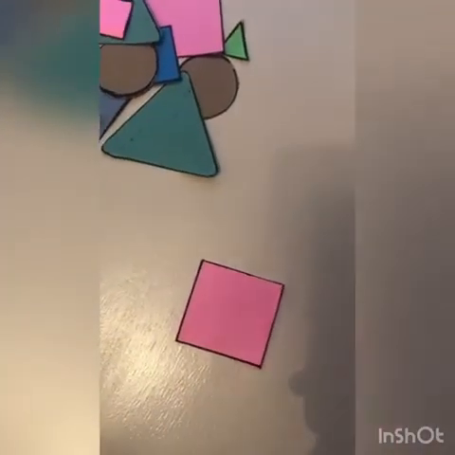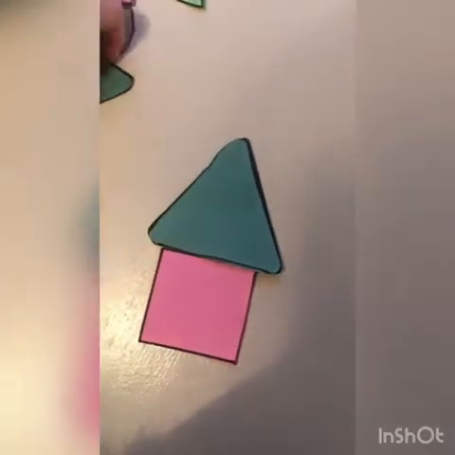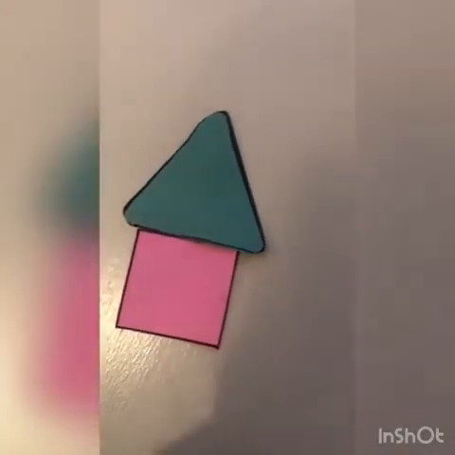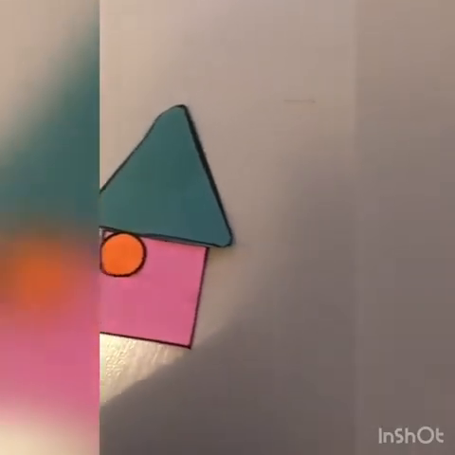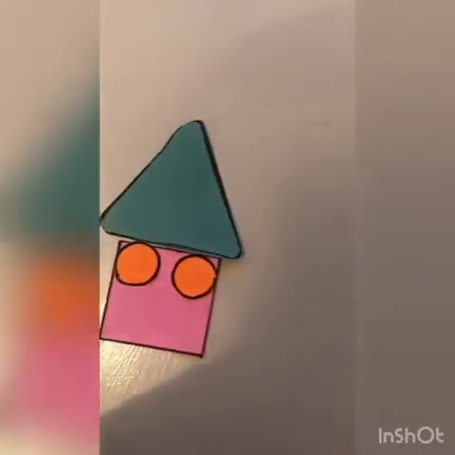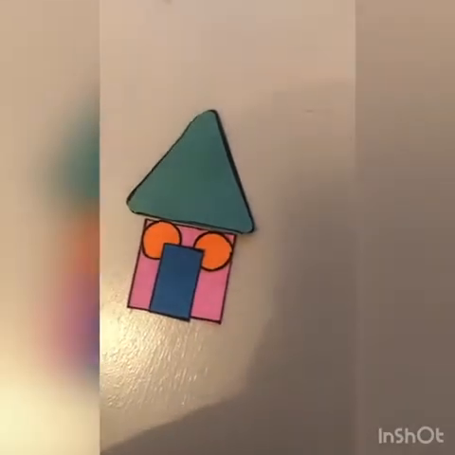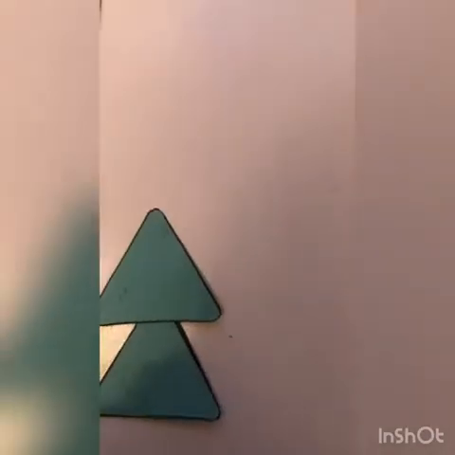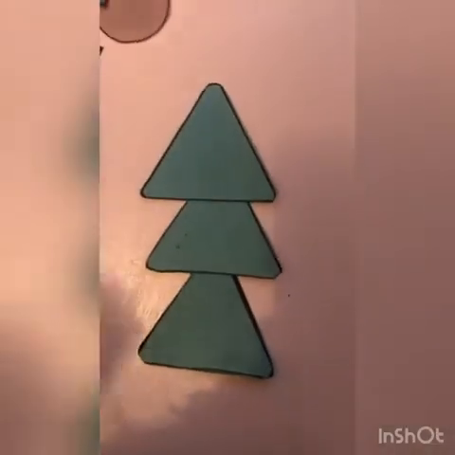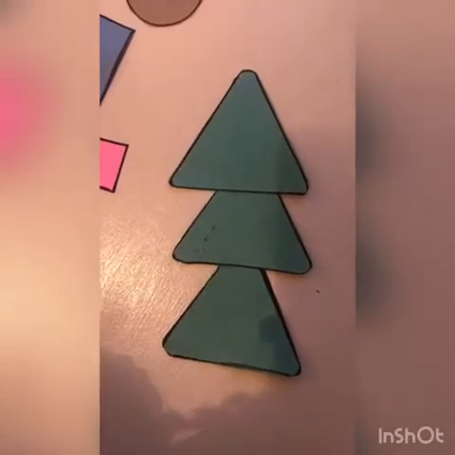So next I'm going to use a square. I'm going to add a triangle at the top. I'm going to add 2 circles. Then I'm going to add a rectangle. And this is my house. I'm next going to use just 3 triangles to make my next drawing. So 1, 2, and 3. This is a tree.